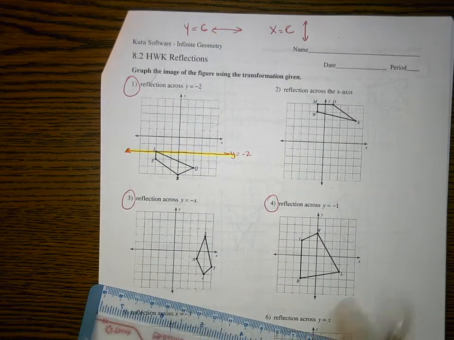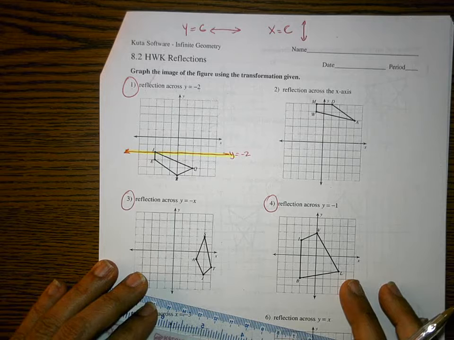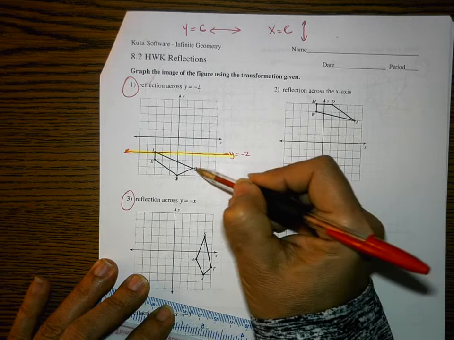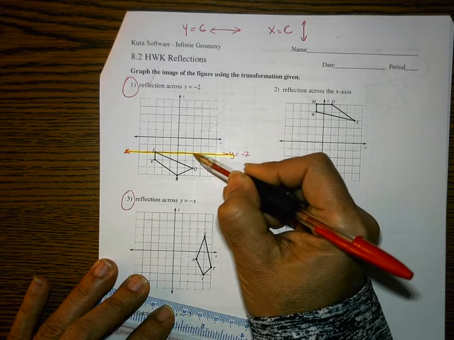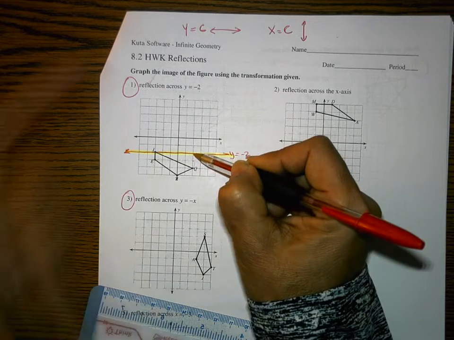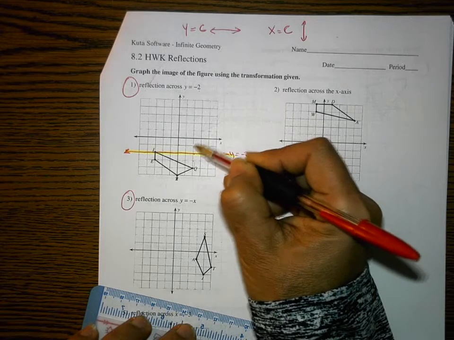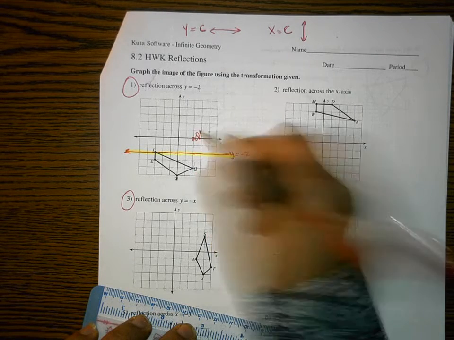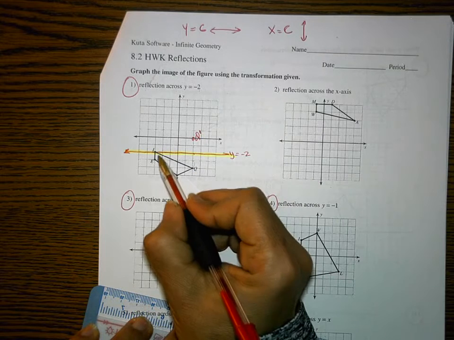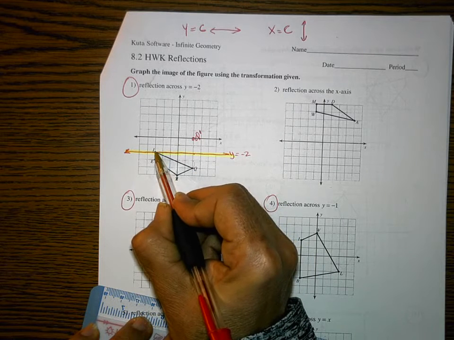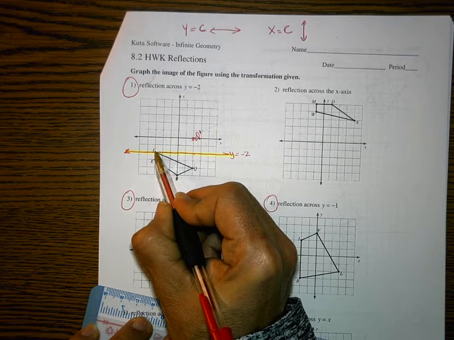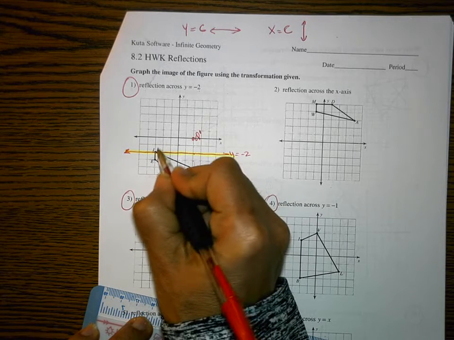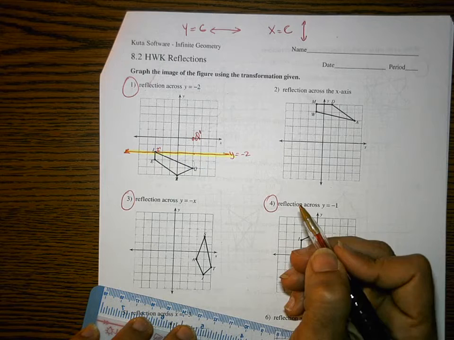All of the points are going to be equidistant from my line of reflection. So the point Q is up 2 units from the line of reflection. I'm going to reflect it over 2 units as well. So 1, 2. So Q is going to end up right here. We're going to label it Q prime. Now the point I is on the line of reflection, so I'm not going to reflect it over because it's already on the line of reflection. So this point stays the same. I'm going to label I prime right on the top of it.